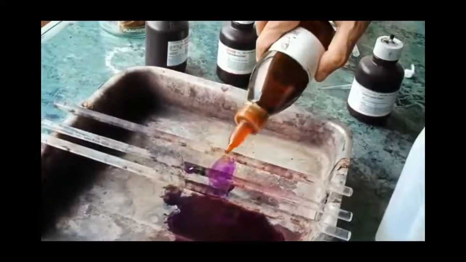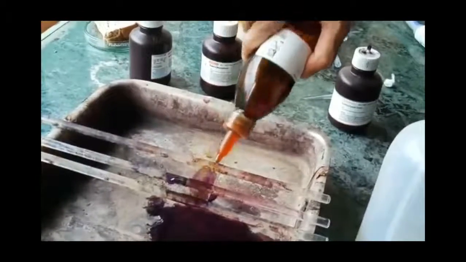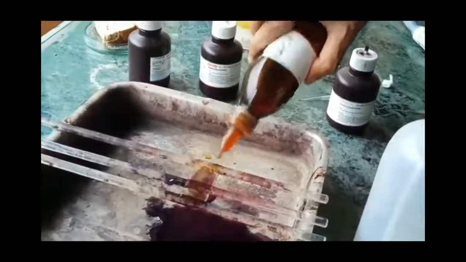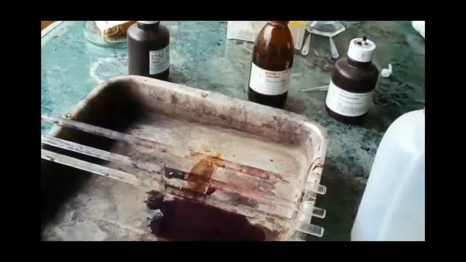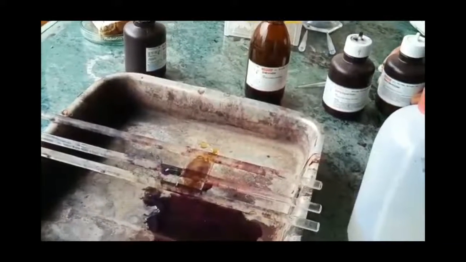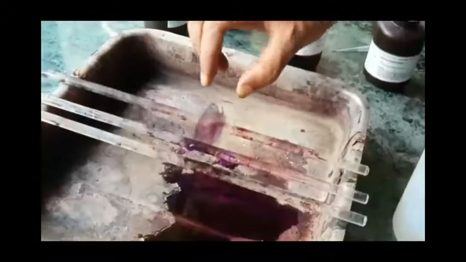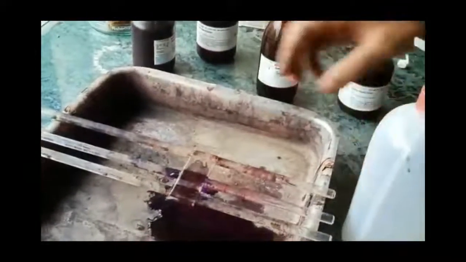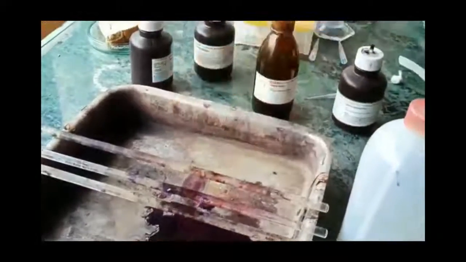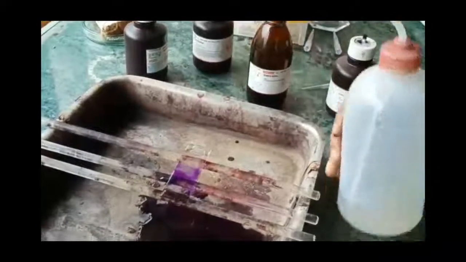Then we cover the smear with gram's iodine, which is the mordant. The gram's iodine is allowed to stay on the smear for 1 minute. We'll keep a check on the time again, and after that we pour off the excess gram's iodine. Then we run the acid alcohol decolorizer or the gram's decolorizer over the smear until the solution appears clear, and gently rinse with water.